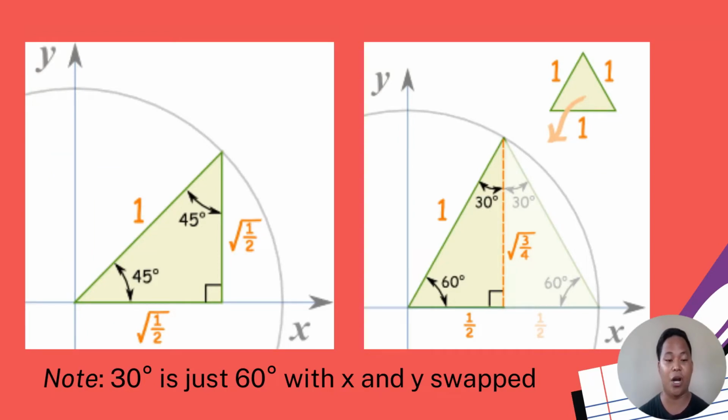In this slide, we're going to find the coordinates of the special angles such as 45 degrees, 60 degrees, and 30 degrees. Let us first have this 45-degree angle, and we know that in a 45-45-90 triangle, the side opposite 45 degrees is equal to x, and the side opposite 90 degrees is equal to x square root of 2.